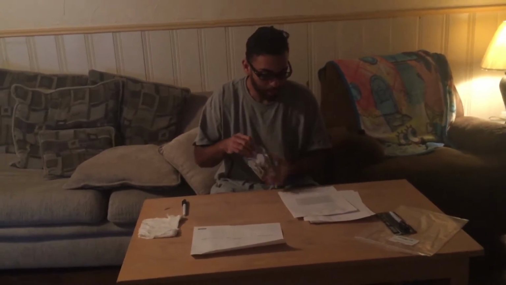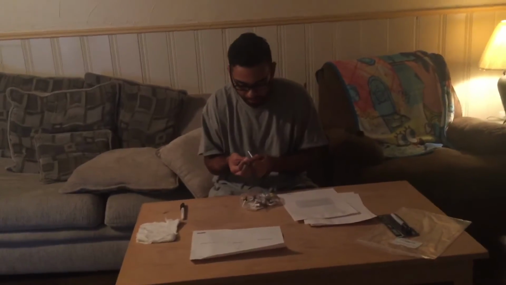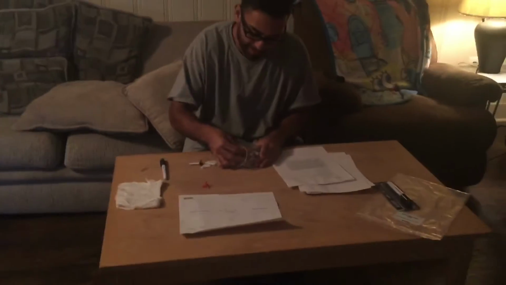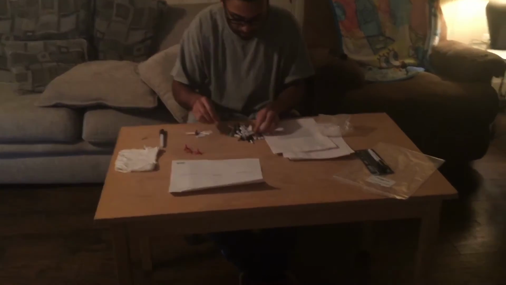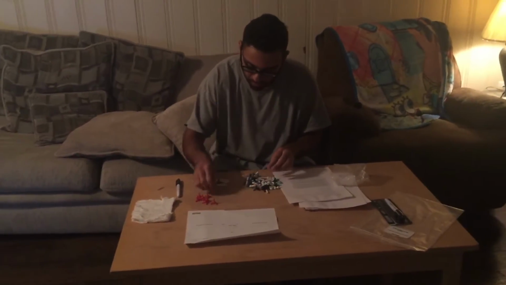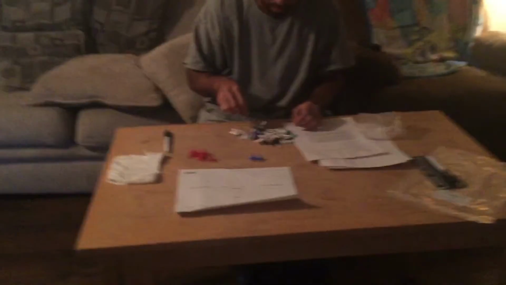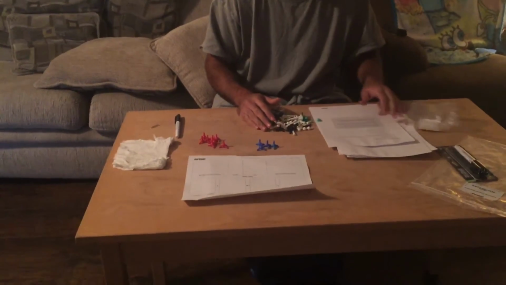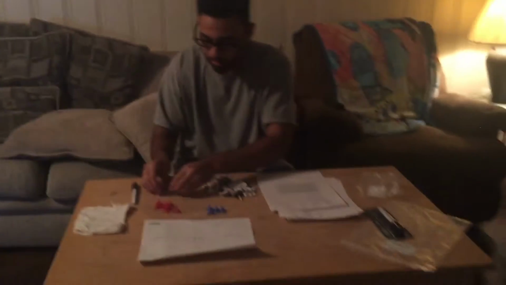So I'm gonna need 8 of these red 4-prong atoms, so-called atoms. So I got 1, 2, 3, 4, 5, 6, 7, 8. And then I'm gonna need 4 of these blue ones. 1, 2, 3, 4. And then 6 of these green ones.